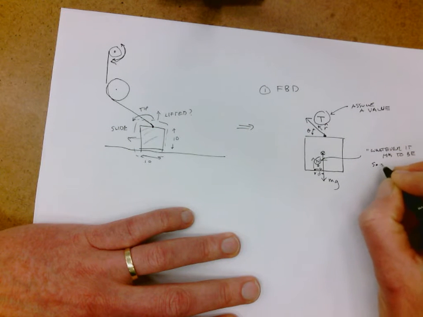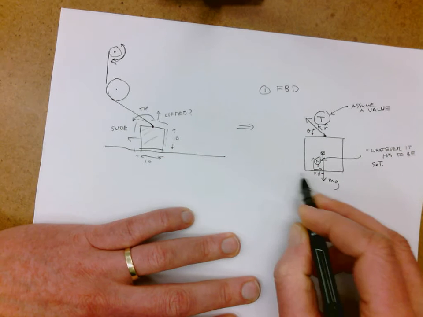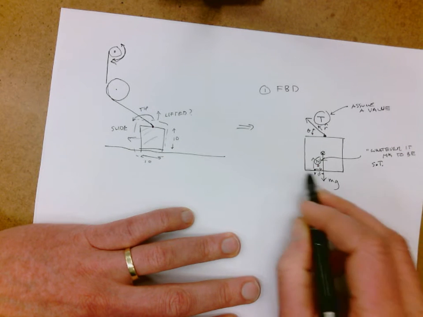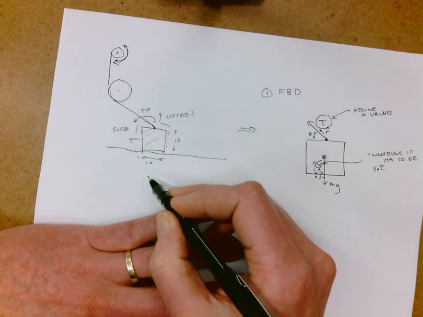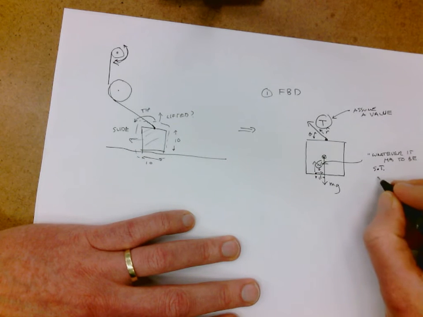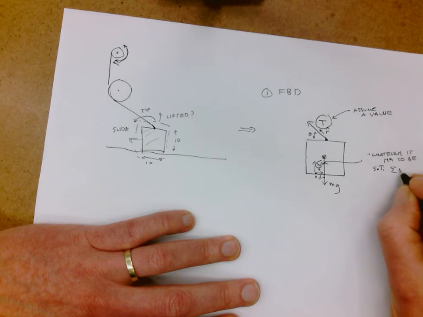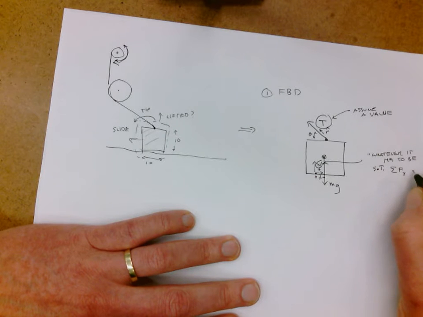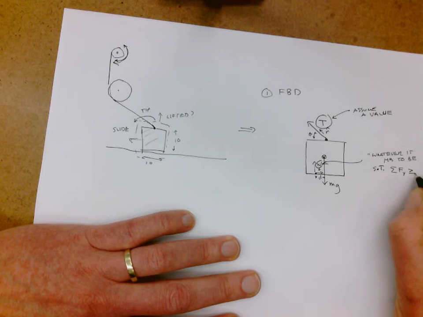such that the block does not sink into the ground, right? So the normal force has to be such that the sum of forces in the y direction has to be greater than or equal to 0.